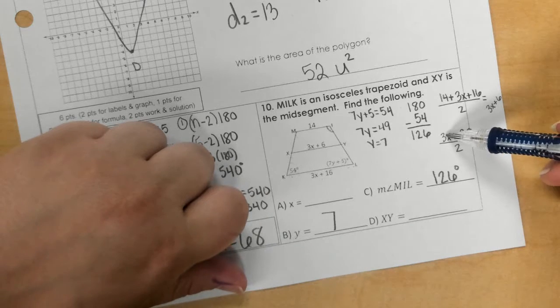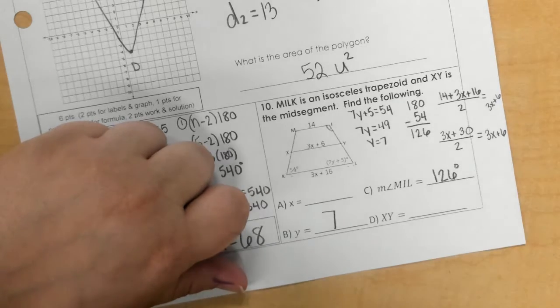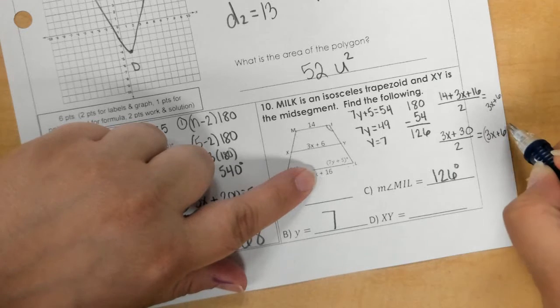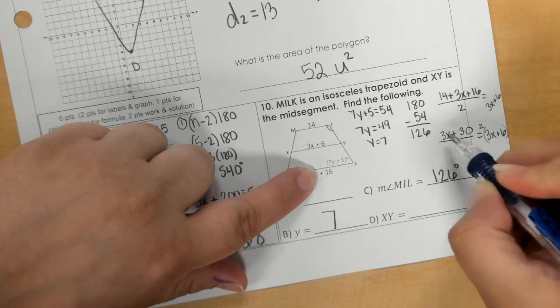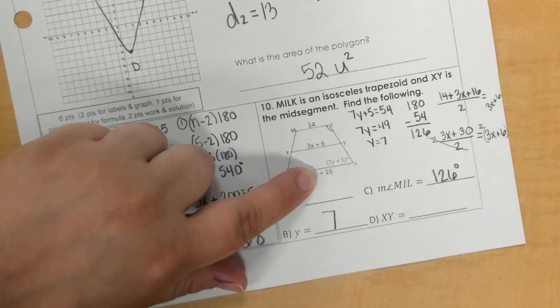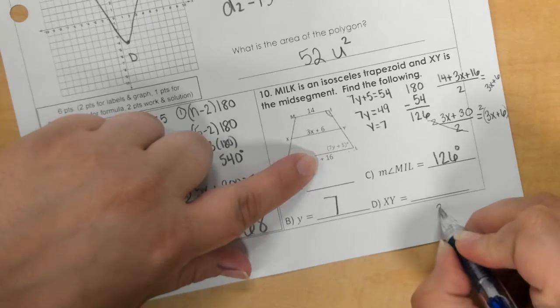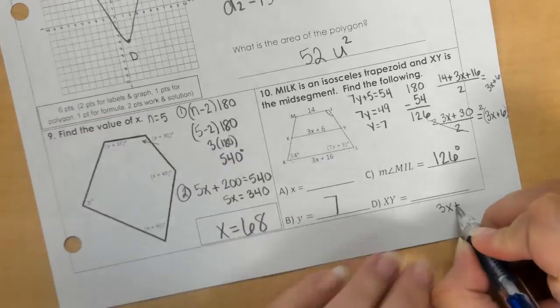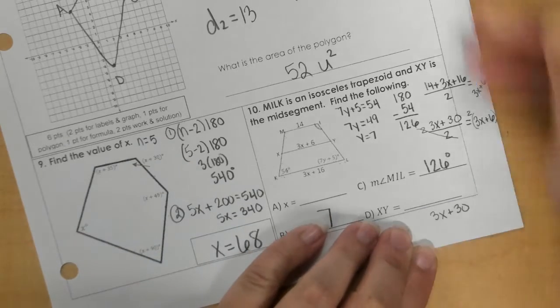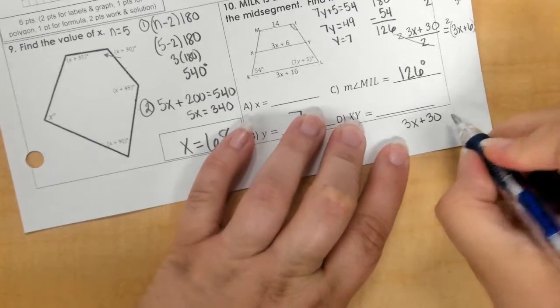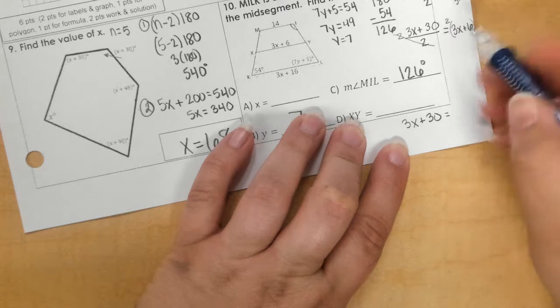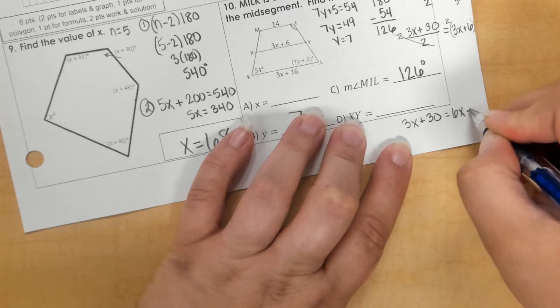Now, we can't really take half of 3. I mean, we get a decimal. So what you could do is you could just multiply this side by 2. And then this would cancel here. And we would have 3x plus 30 equals, and then we would multiply by 2. So that would be 6x plus 12.